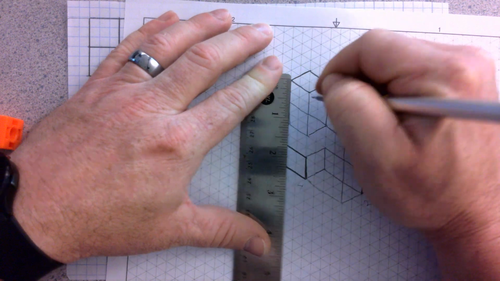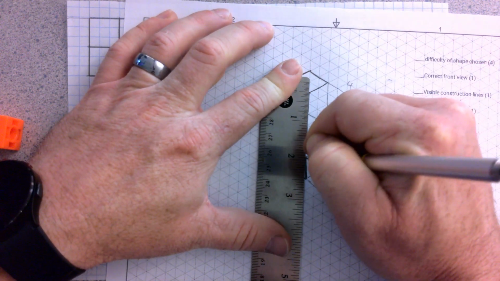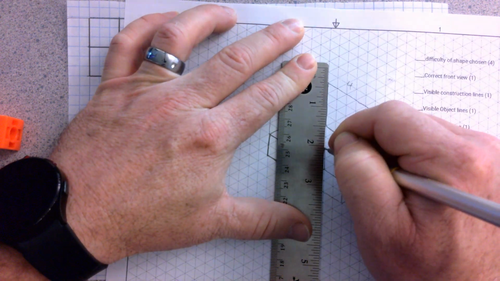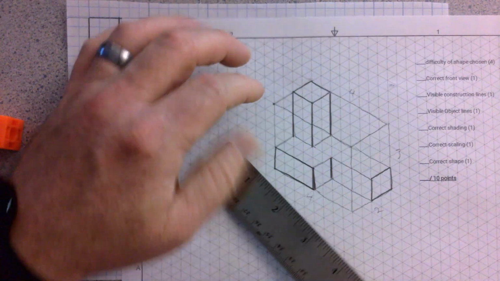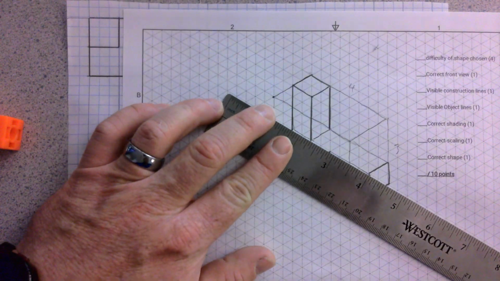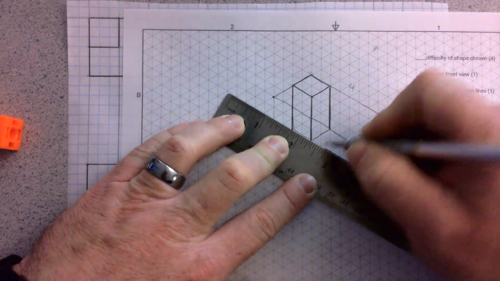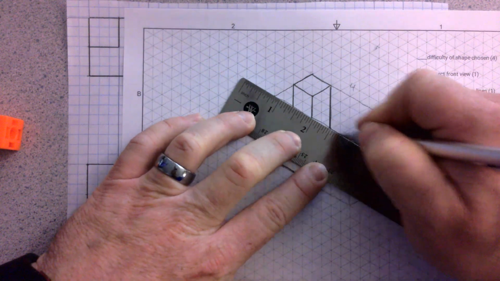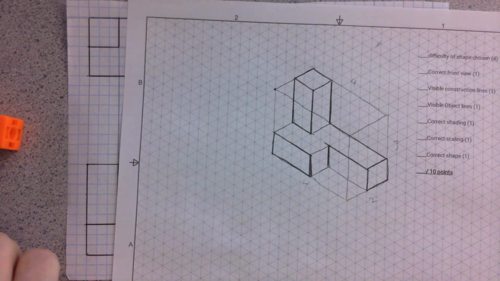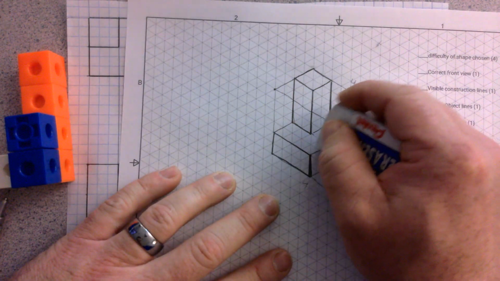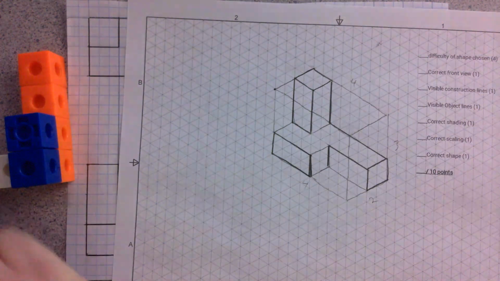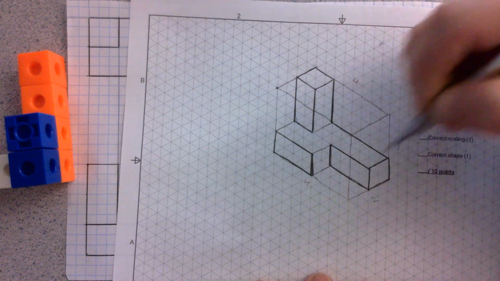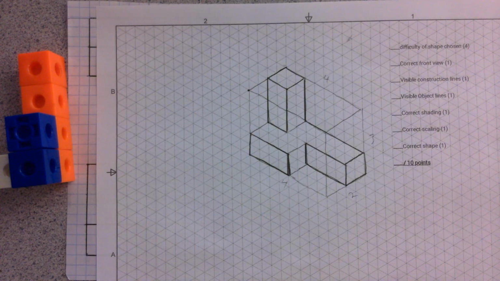See if that doesn't take too long. A little too far on that one. Alright, I'm actually going to pause this while I shade this guy.